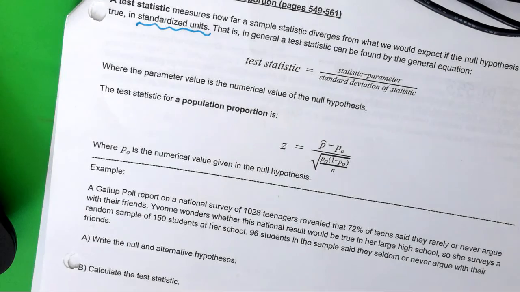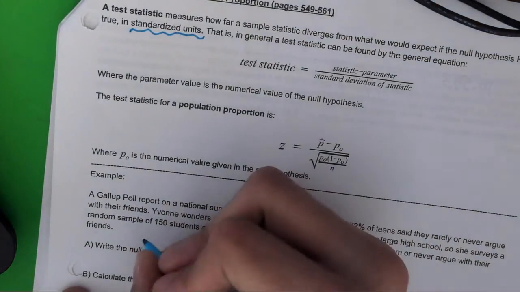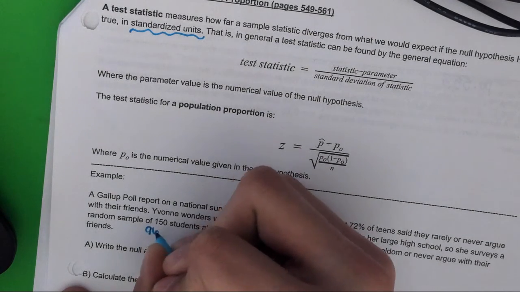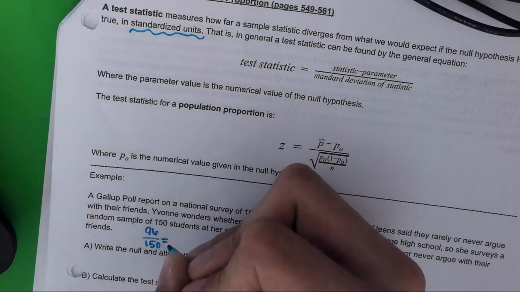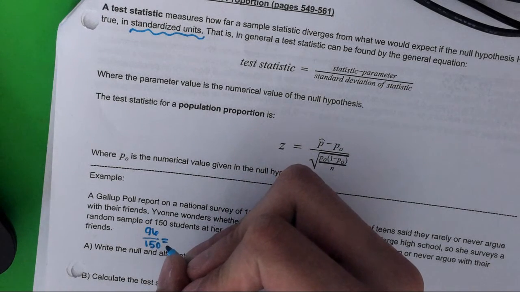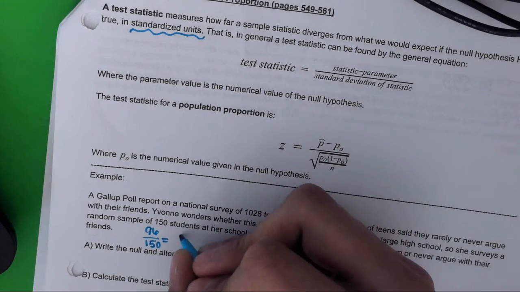It said 96 students in the sample said they seldom or never argue with their friends. So the p-hat she got at her school would be 96 over 150. If you want to change that to a decimal, 96 divided by 150 is 0.64.